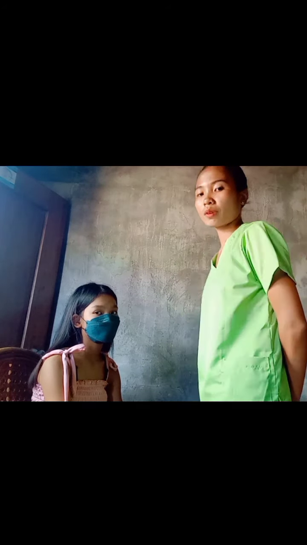So, I'm going to palpate her head. Ma'am, okay lang po ba na hawakan ko po yung ulo nyo? I observed that the head is round and symmetric, so it's normal. The sides of the head also seem to be normal. So okay naman po.